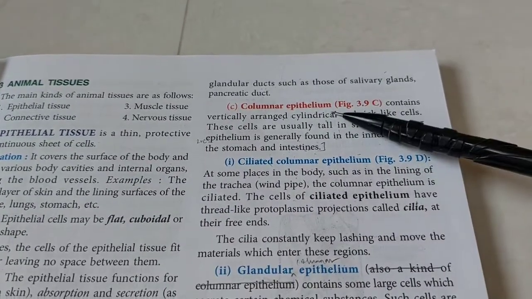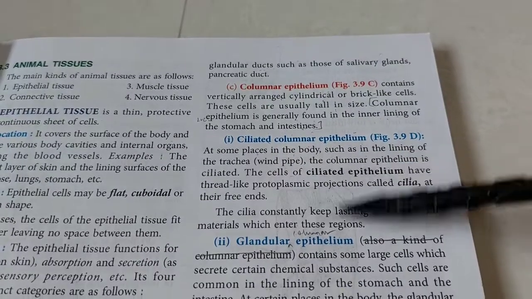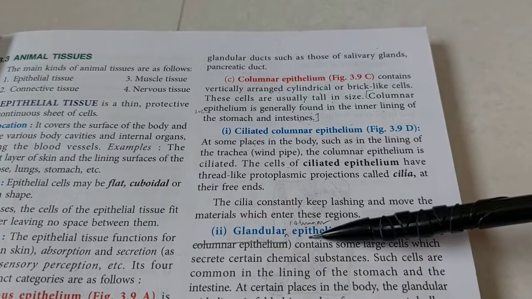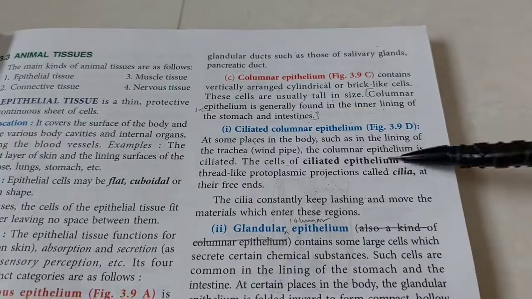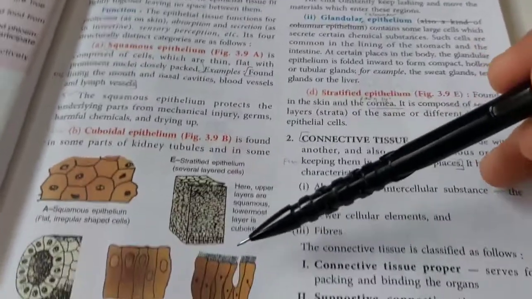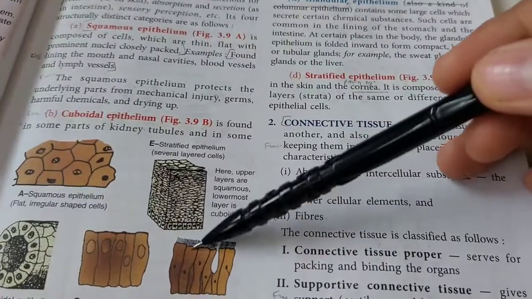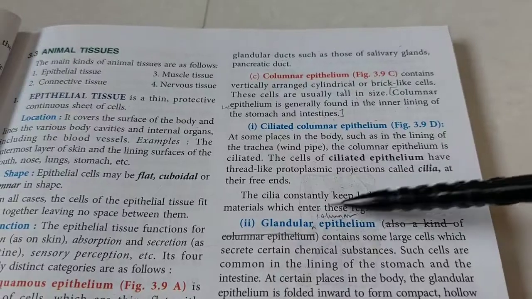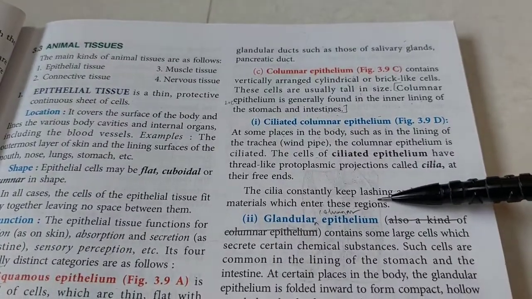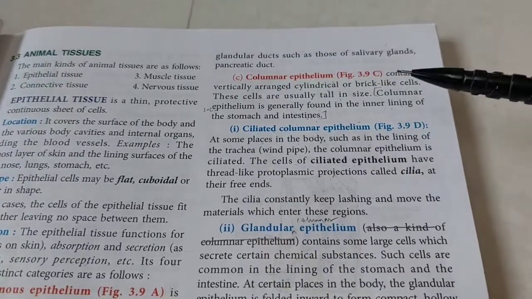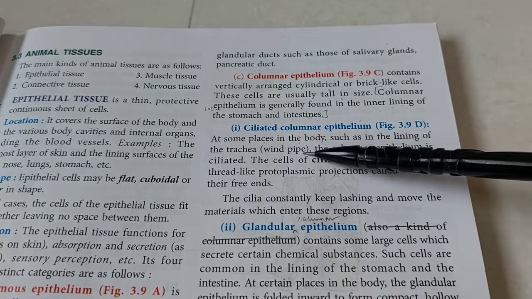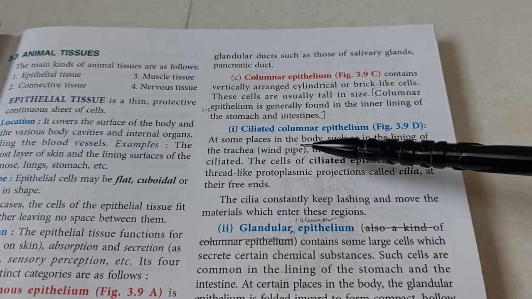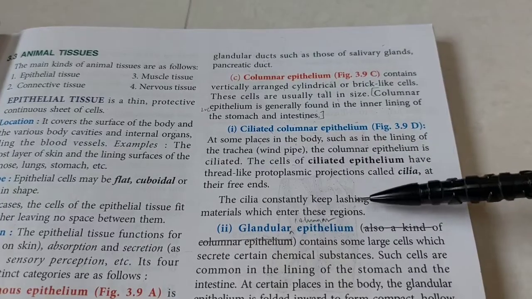Now, columnar epithelium may have two special types, ciliated columnar and glandular columnar. Ciliated columnar have cilia, that is hair-like projections at the end. So they keep lashing and they move the materials which enter these regions. They are found in the trachea, the windpipe. So if some dust particles go inside our windpipe, the cilia make sure that they are pushed out.